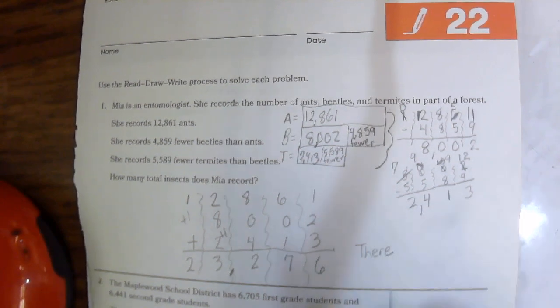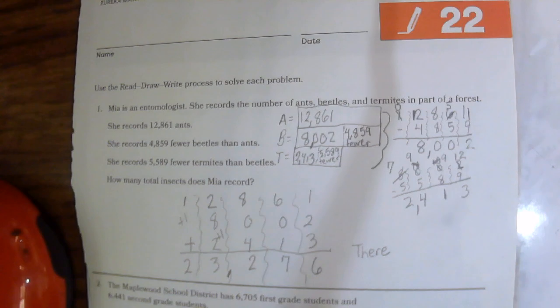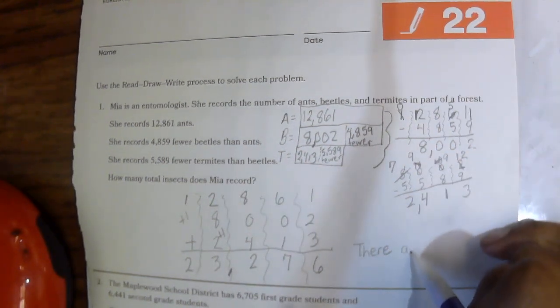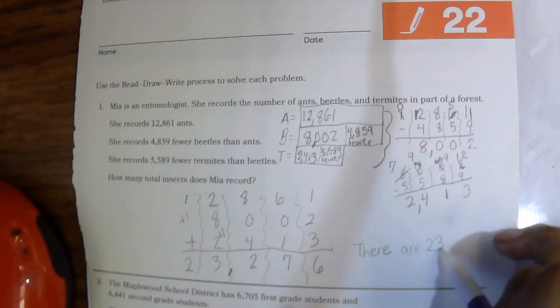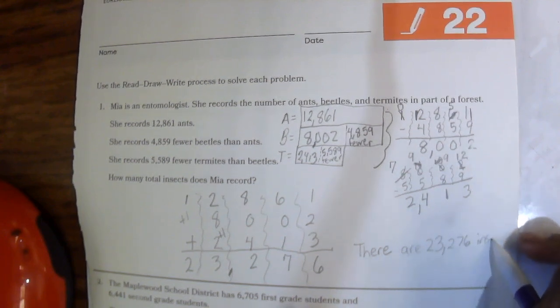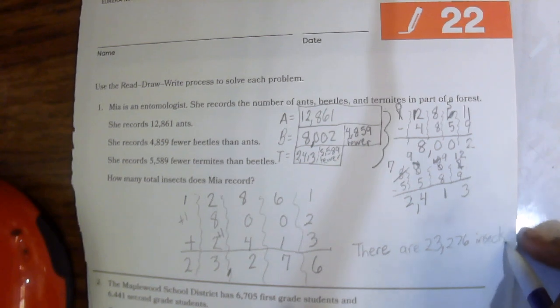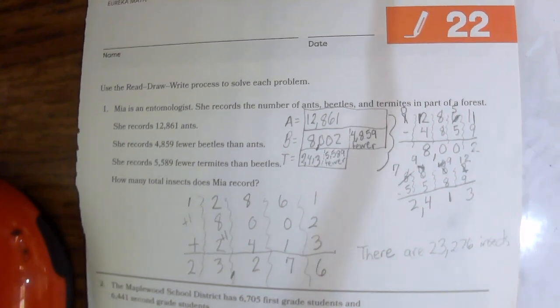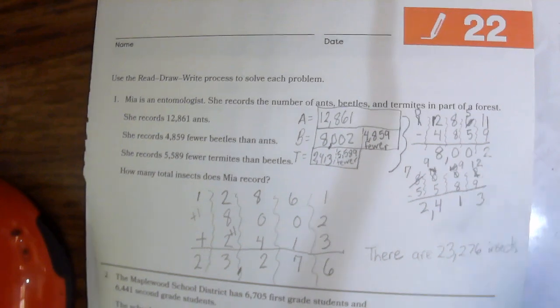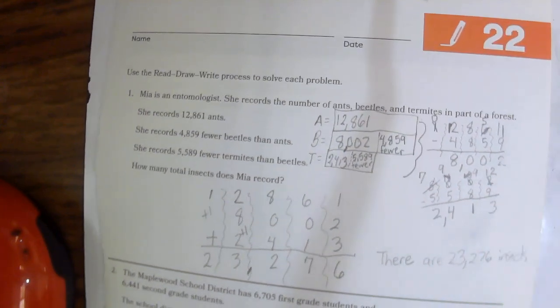So here's my write process. I'm restating the question that is asked at the end. There are 23,276 insects. Okay, now we're going to go to another problem.